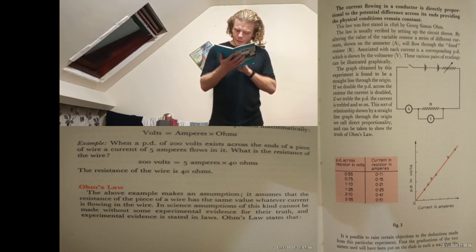It is possible to raise certain objections to the deduction made from this particular experiment.